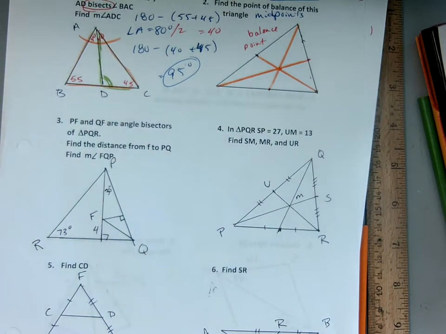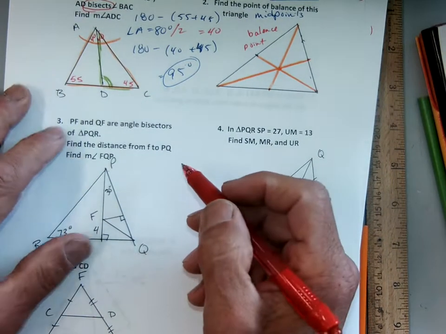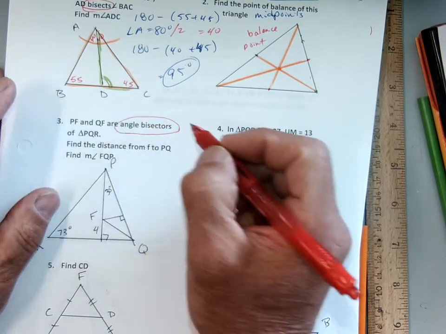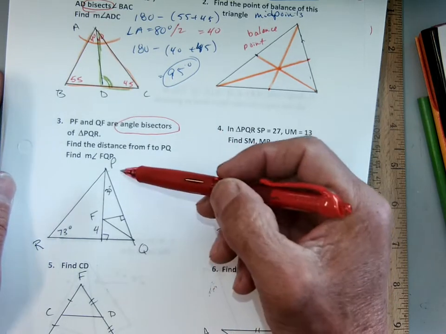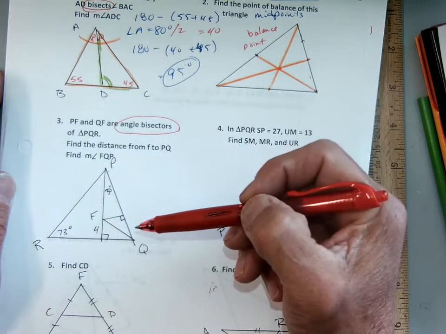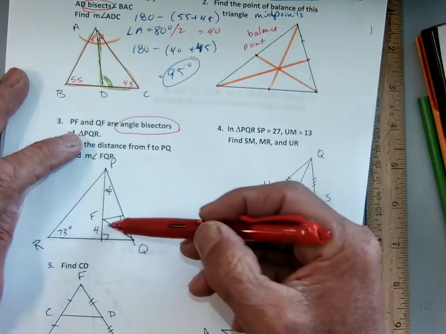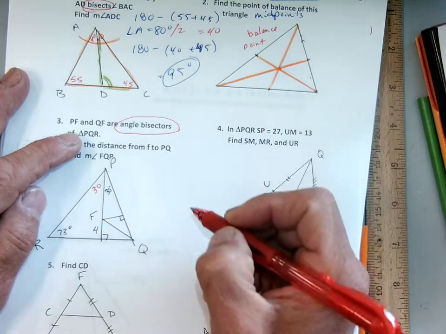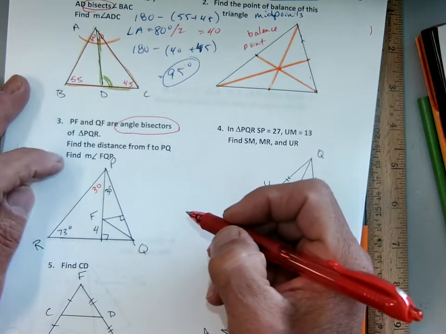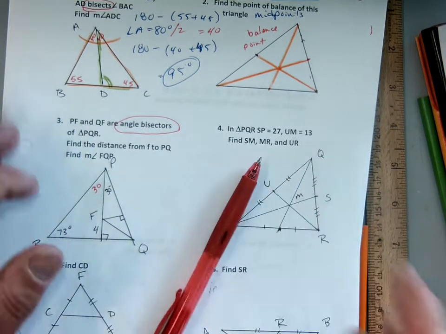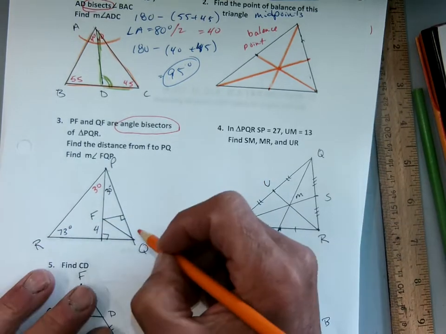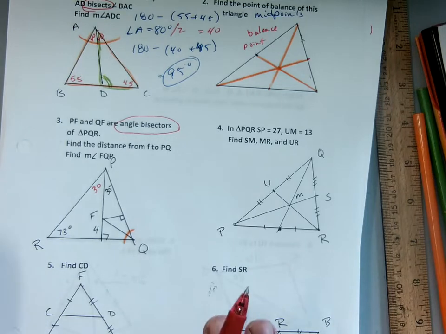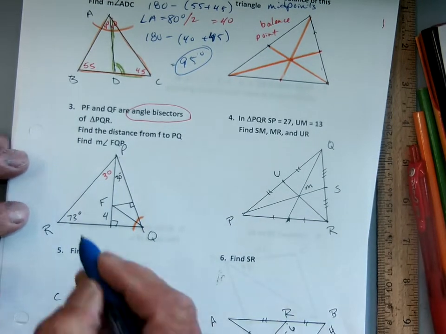Looks kind of complicated, but we're just going to do it bit by bit. Okay, PF and QF are angle bisectors. So we're going to bisect some angles. If that's the case, that's also got to be 30. It doesn't look like I drew it very well, but, hey. And then this angle, angle Q, I don't know, but I can find it from 180 degrees.